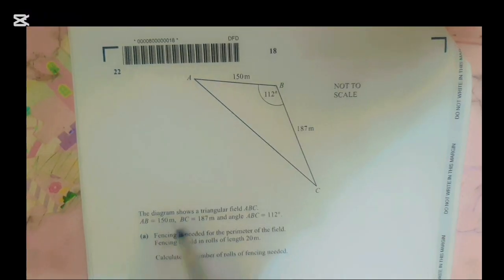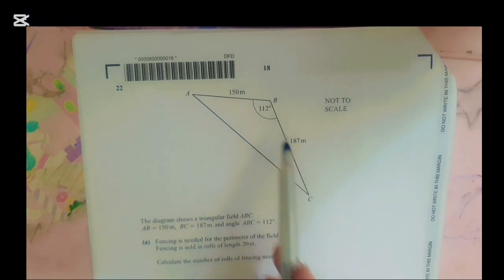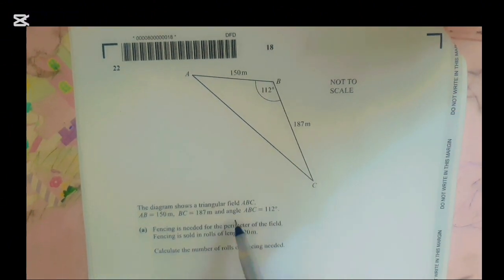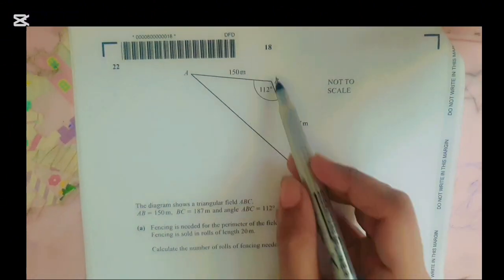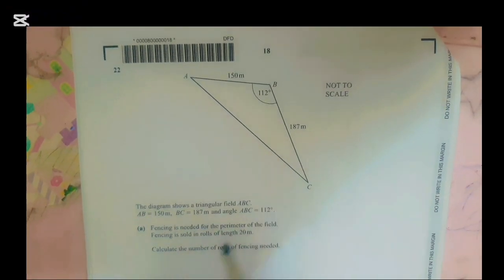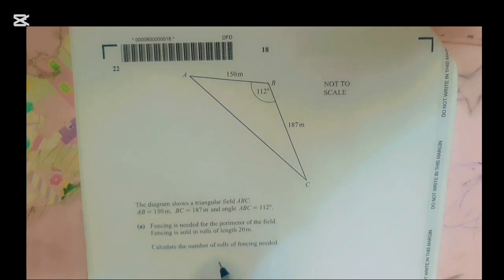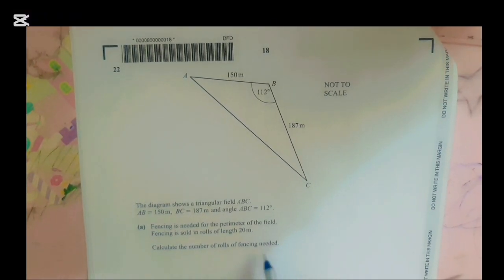AB is equal to 150 meters. See, this is AB equal to 150. BC is 187 meters, and angle ABC is equal to 112 degrees. Fencing is needed for the perimeter of the field, so they need fencing, and fencing is sold in rolls of 20 meters. Calculate the number of rolls of fencing needed.